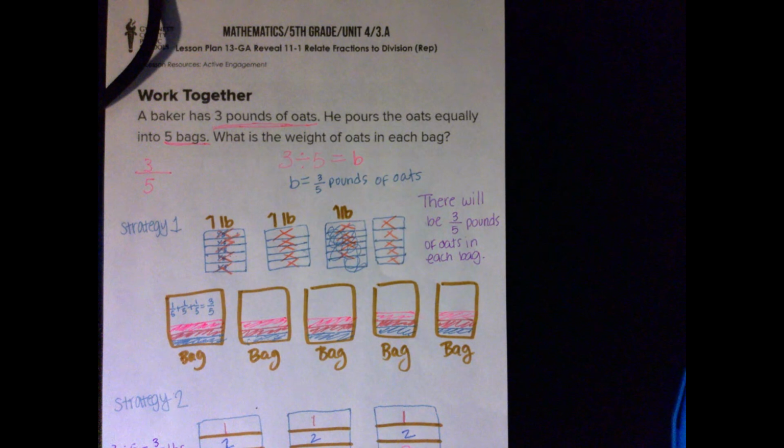Okay, mathematicians. So today, as you do your practice problems, remember that when we are sharing equal amounts of something, we can use a representation to show how we divide it. We can represent division as a fraction with what we are sharing as our numerator and how we are sharing it as a denominator, because we know that the division bar is just simply another way to symbolize division.